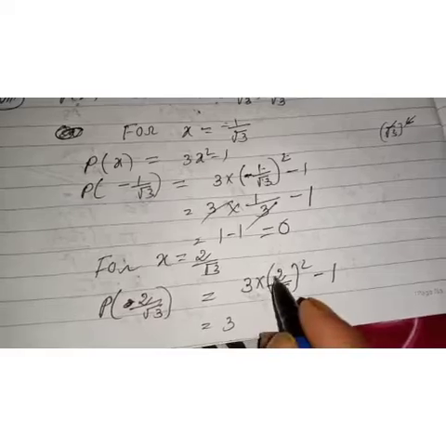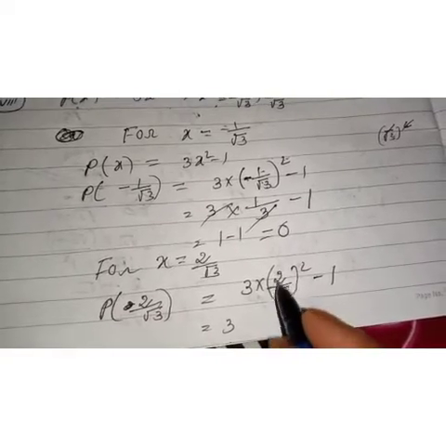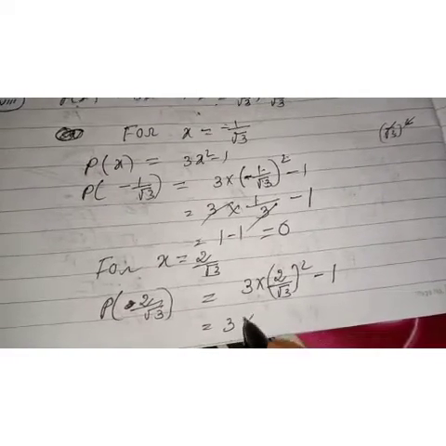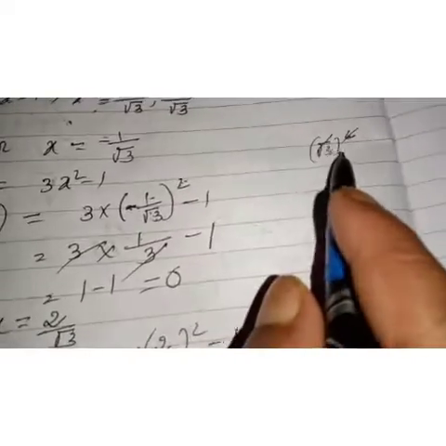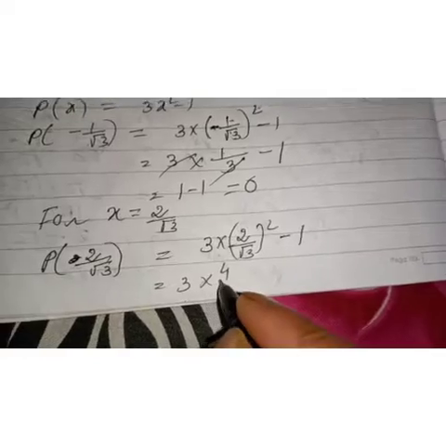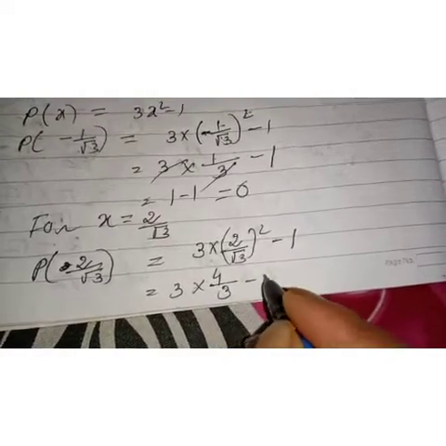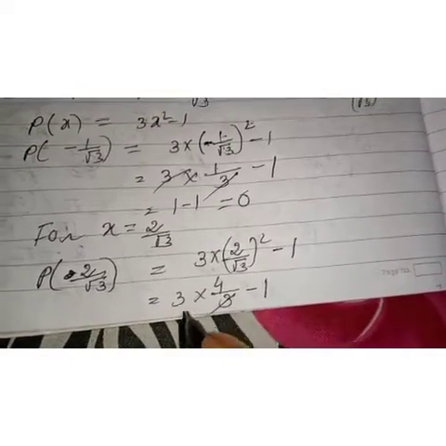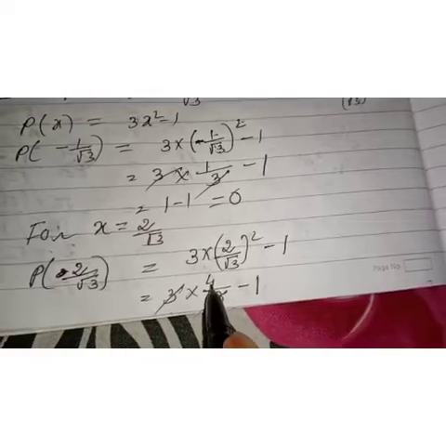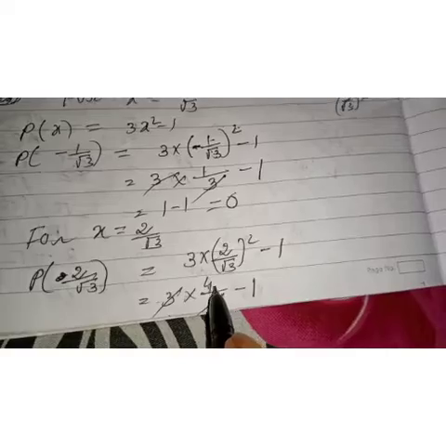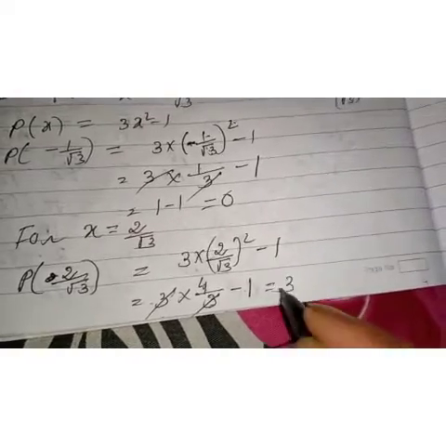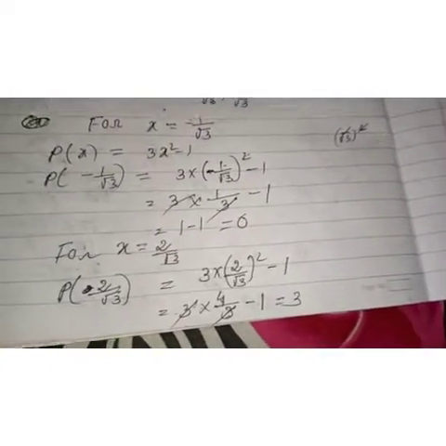Now see, there is no minus, so it is direct plus. 2 square is 4 and root 3 square is 3. So 3 into 4 by 3 minus 1, then 3 and 3 cancel. What is left? 4 minus 1, that is 3. The result is 3.